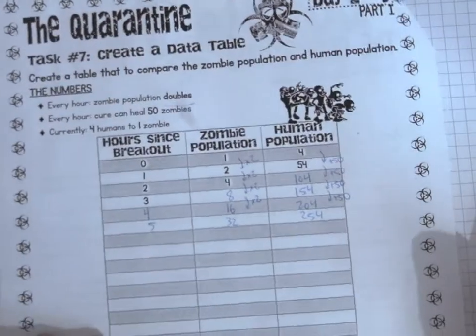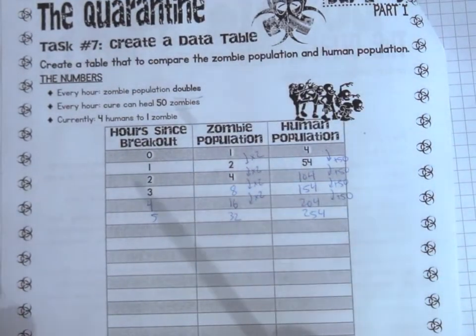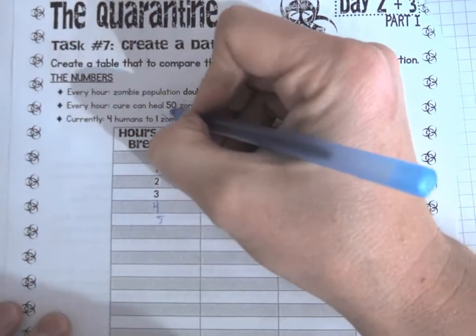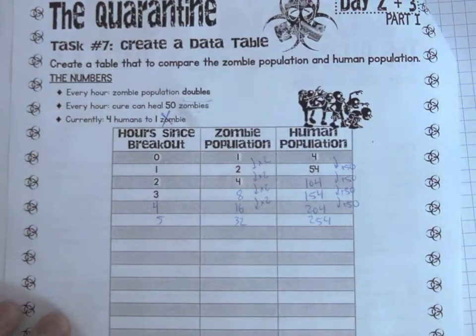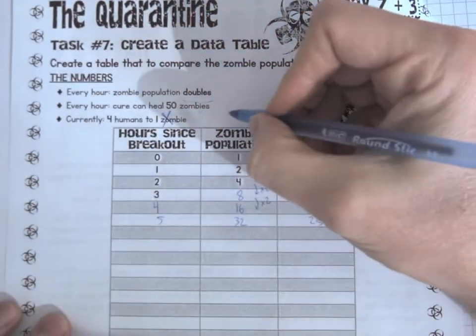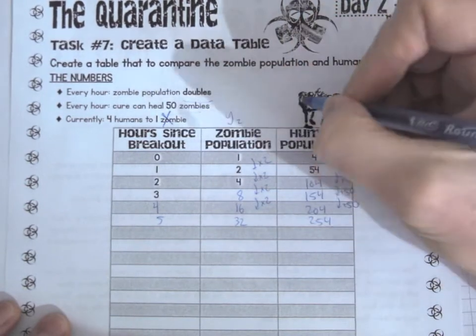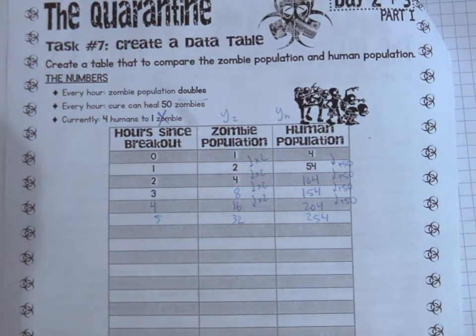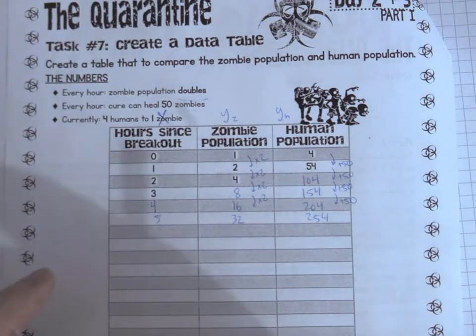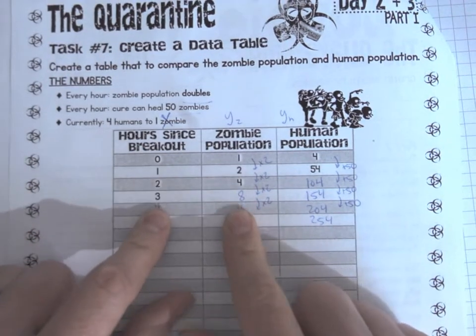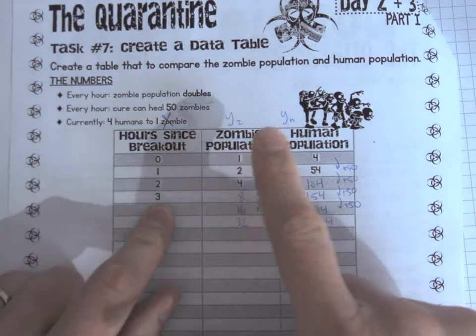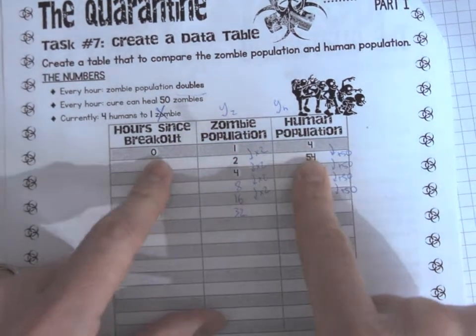Okay. Now let me help you with the points. Plotting the points: the table here is actually two tables in one. This is the x here, the hours. This is the x column. Then we have two y columns: a y column for the zombies and a y column for the humans. So our first points for zombies will be 0, 1, and then 1, 2, and then 2, 4. We're going to plot all these points as coordinates.